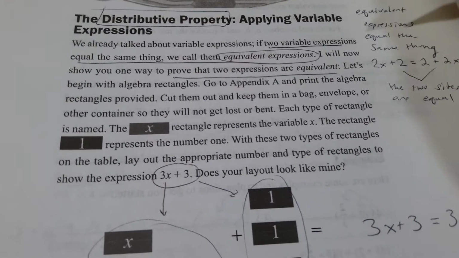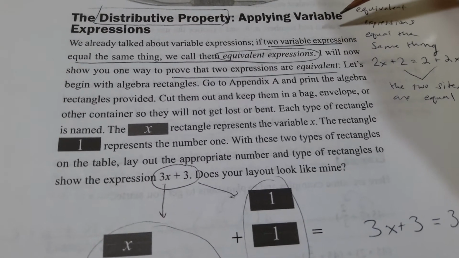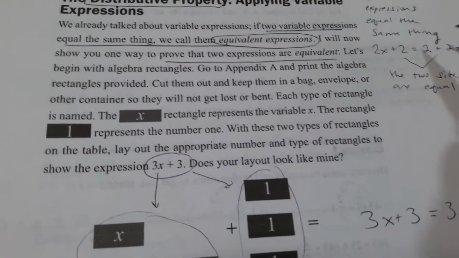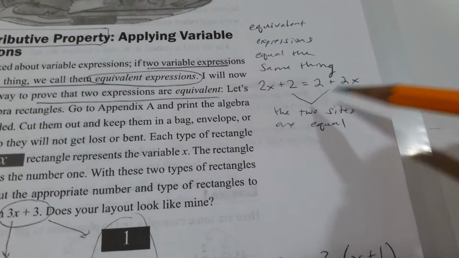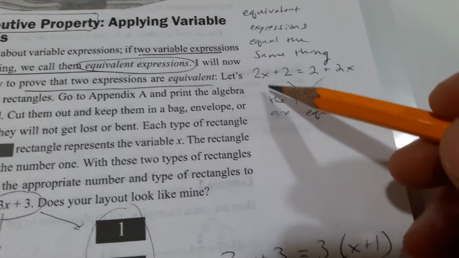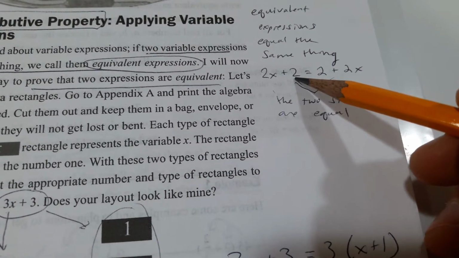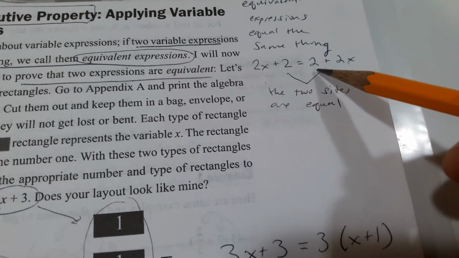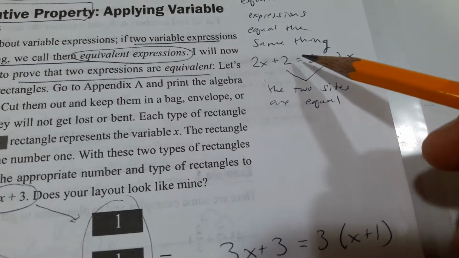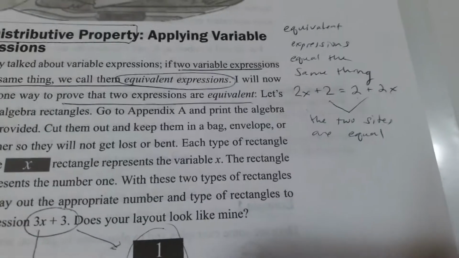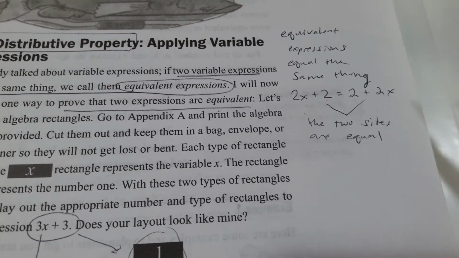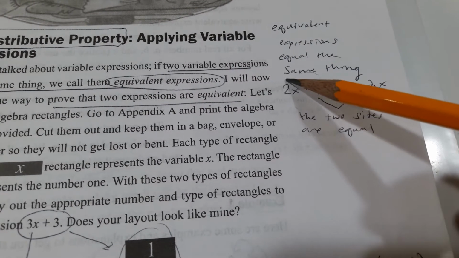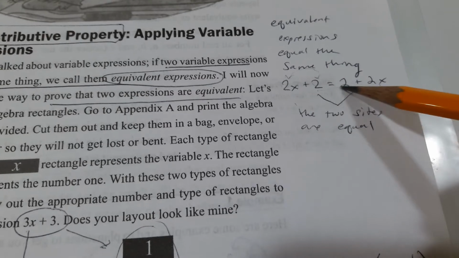The first thing we talk about is if two variable expressions equal the same thing, we can call them equivalent expressions. Basically, equivalent expressions equal the same thing. That's like saying 2x plus 2 is the same thing as 2 plus 2x. Even though it's written differently, the commutative property can be applied here by just switching these sides for addition, right? So it's the same thing.